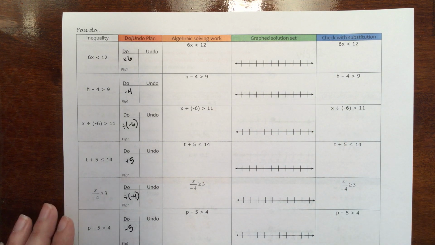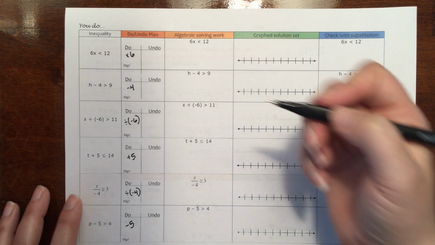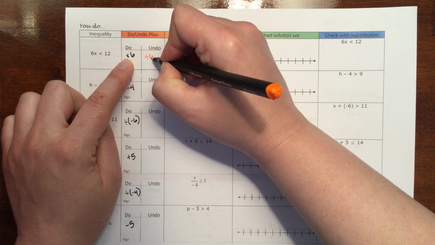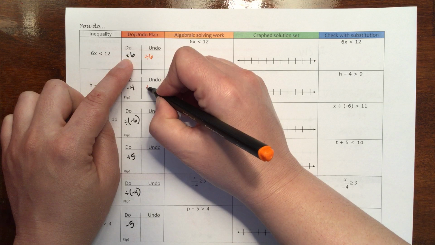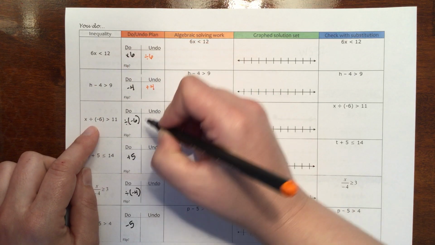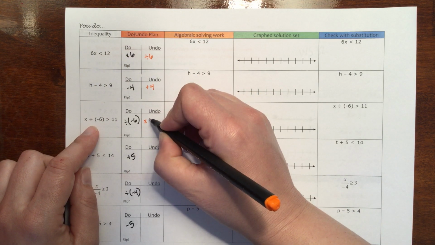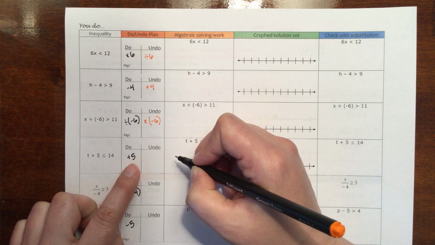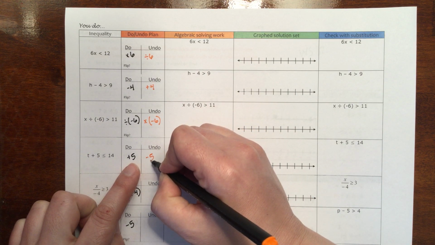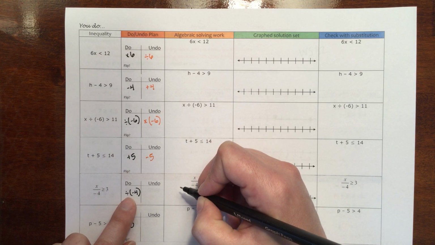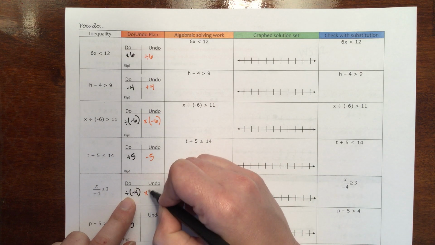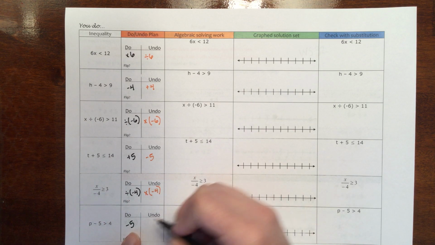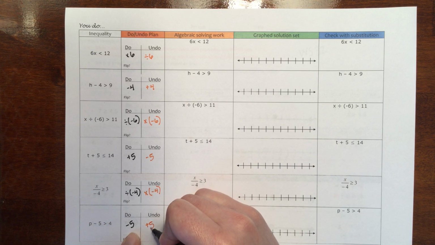Now I'll make my plan of how to undo, which is the inverse of all of these operations. The inverse of multiplying by 6 is dividing by 6. The inverse of subtracting 4 is adding 4. The inverse of dividing by -6 is multiplying by -6. The inverse of adding 5 is subtracting 5. The inverse of dividing by -4 is multiplying by -4. The inverse of subtracting 5 is adding 5.